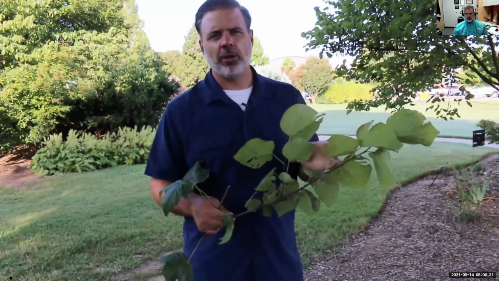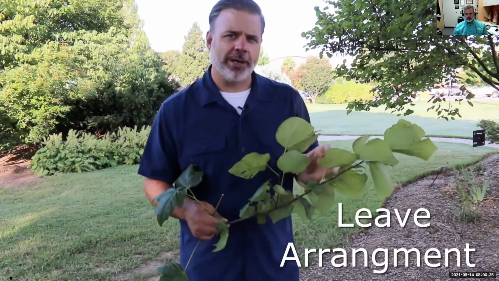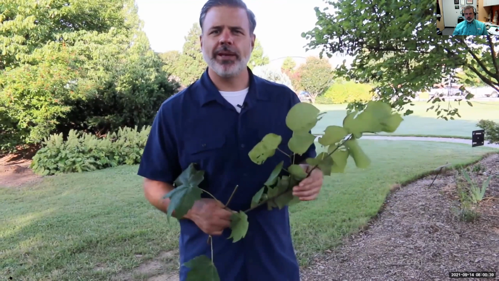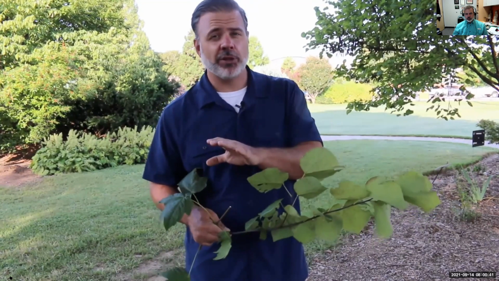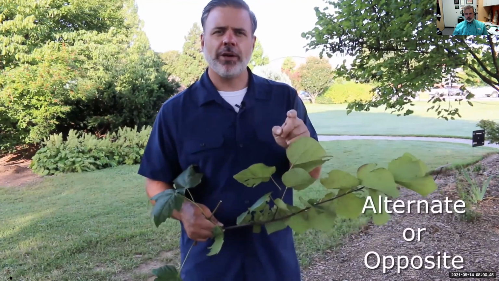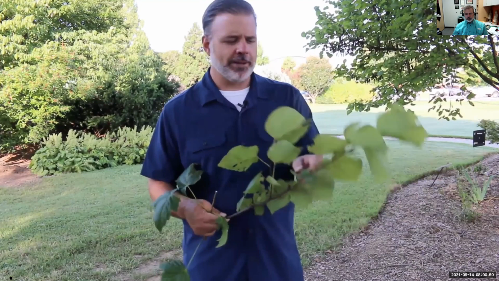Now, there's another piece of terminology you need to really clue in on if you want to get good at identifying plants, and that's leaf arrangement. Again, leaf arrangement. There's two main leaf arrangements that I want you to be concerned with. Now, there are other classifications of leaf arrangement, but there's two main ones that I want you to be concerned with. That's alternate and opposite.